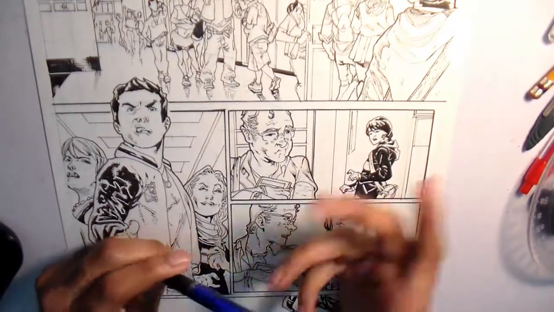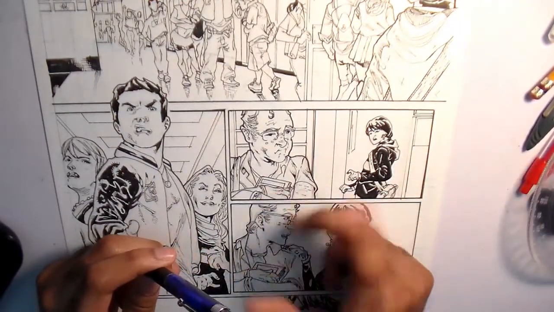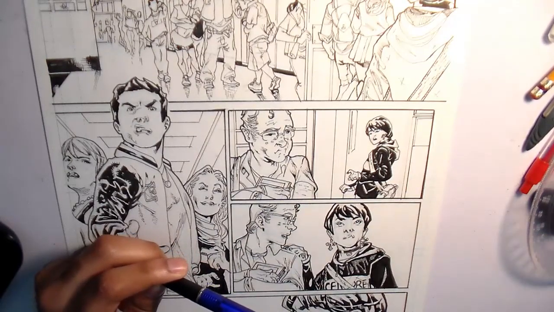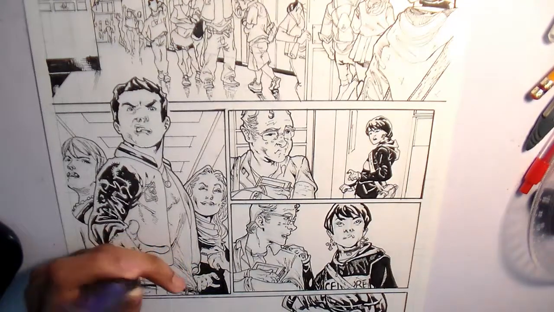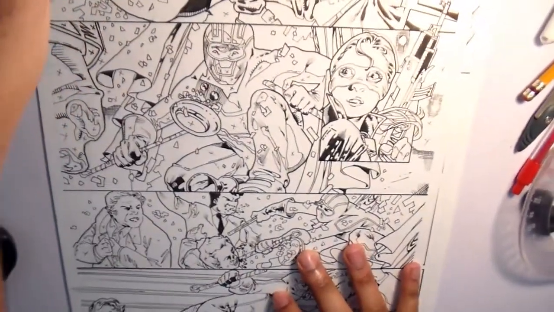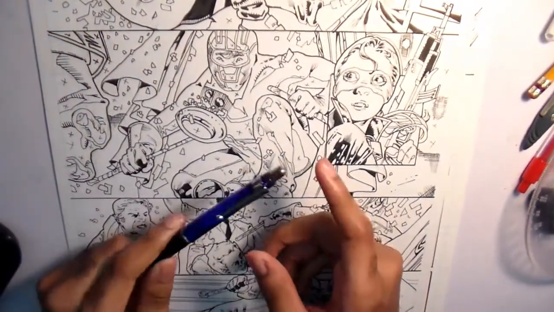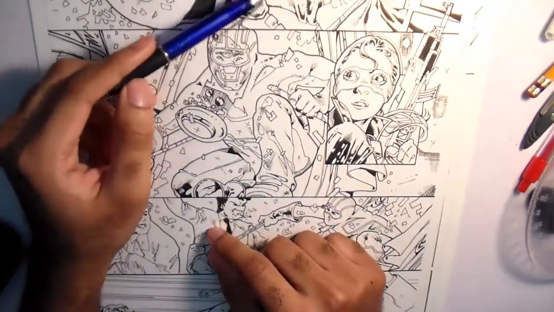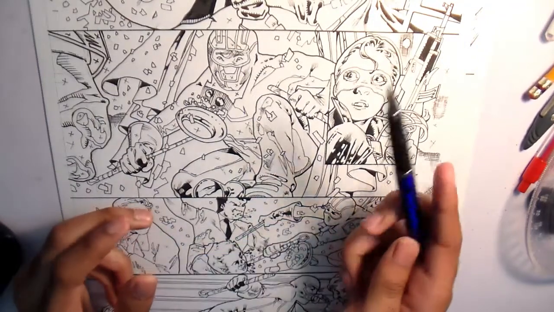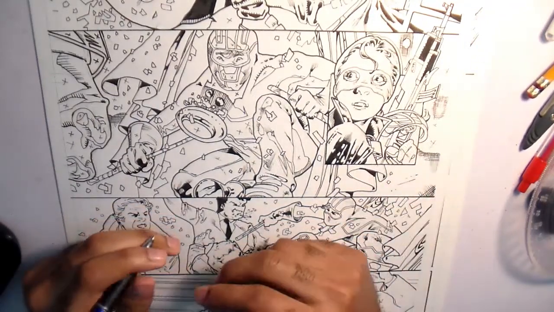I'll probably have this page up somewhere by the time I post this video, or otherwise I will have the Hit Girl page for you guys to check out, definitely. And you can see me drawing this page, or rather one of the pages from the series from start to finish, on a video already on my channel.